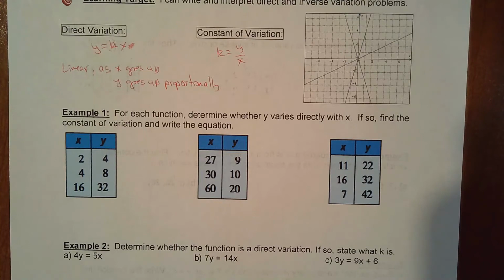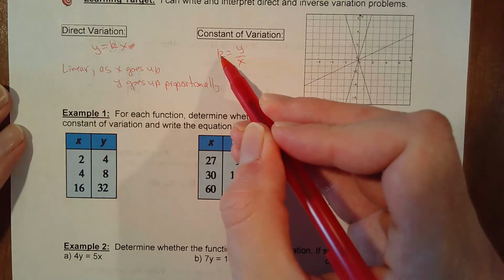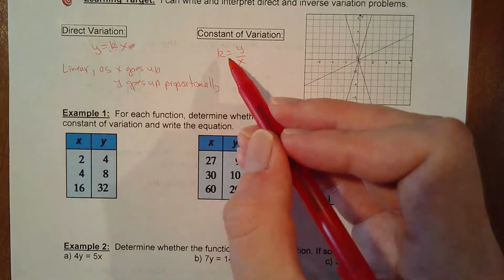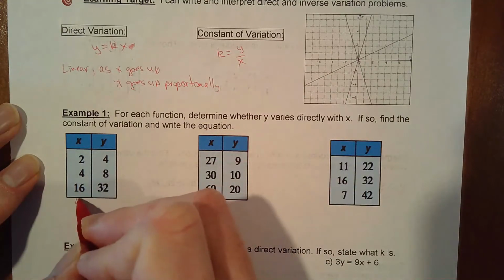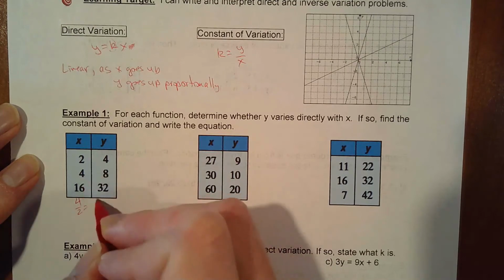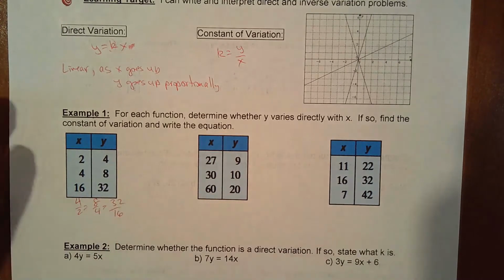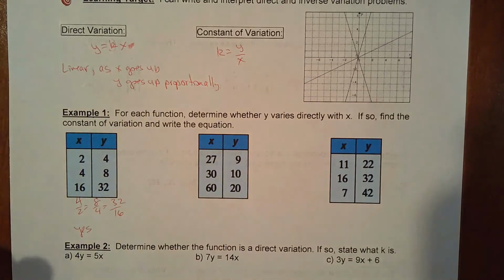So for each function, determine whether it is. The way to do that is to check all the y over x's to see if it's the same constant, because it should be the same. So when I take 4 divided by 2, is that the same thing as 8 divided by 4? The same thing as 32 divided by 16? Now, all of those, if you look, equal 2. So yes, that is direct variation, because the quotients were all the same.